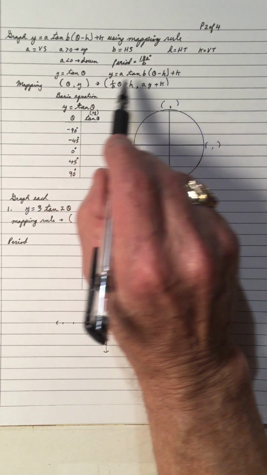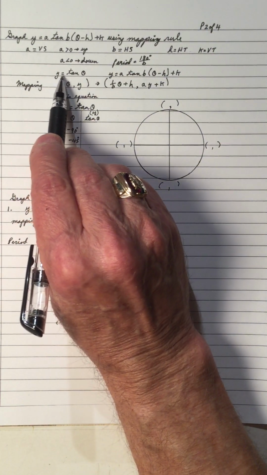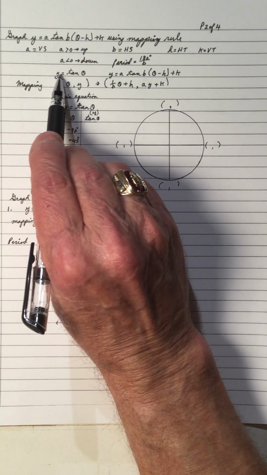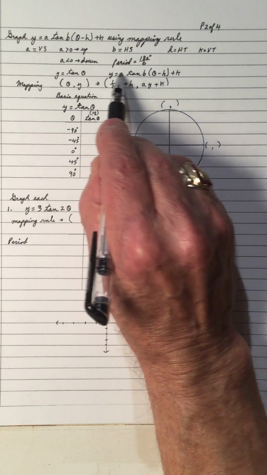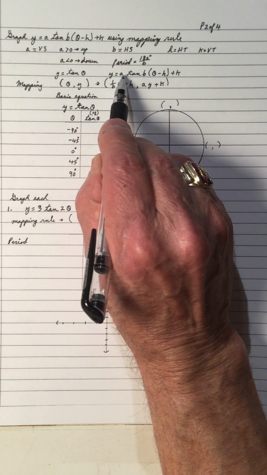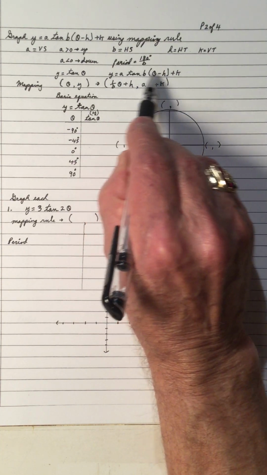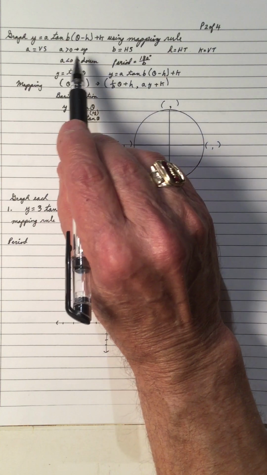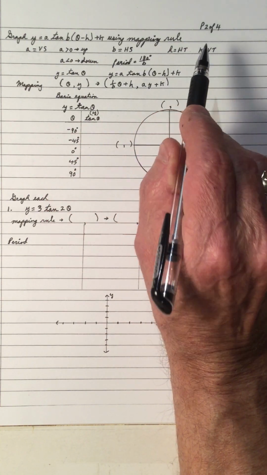Okay, and when we do the mapping rule, this is the basic equation for tan, and this is the equation when you have a, b, h, and k added. So you have your horizontal stretch, your vertical stretch, your horizontal translation, and vertical translation.